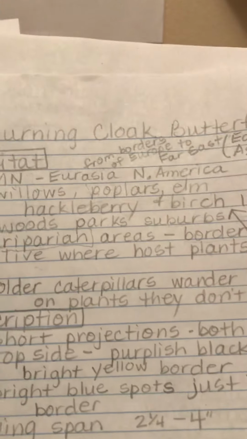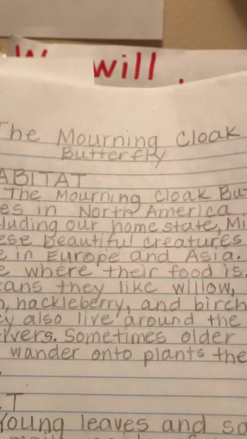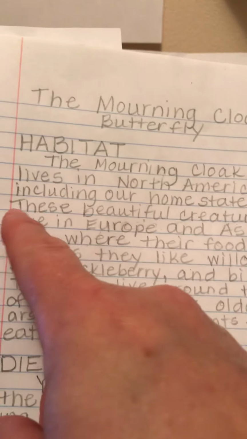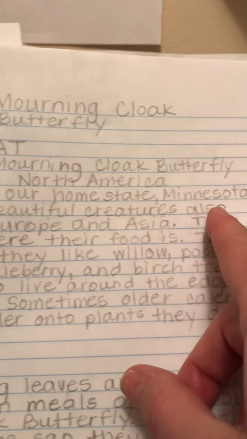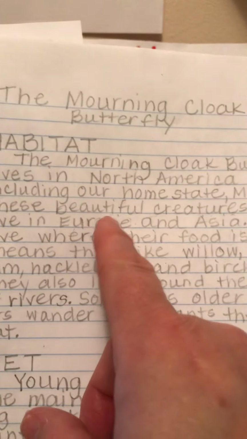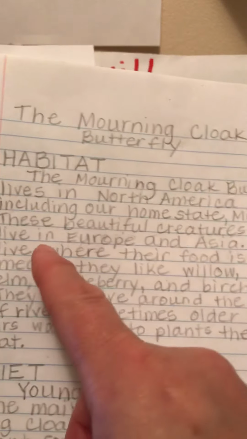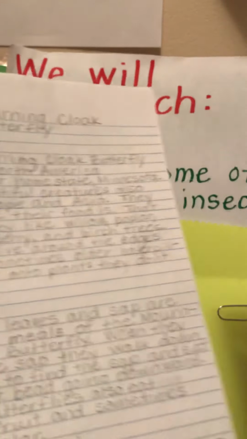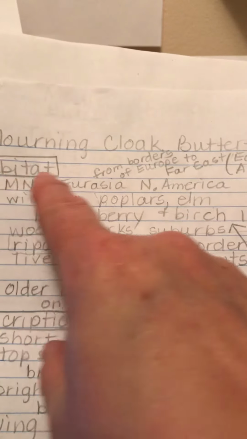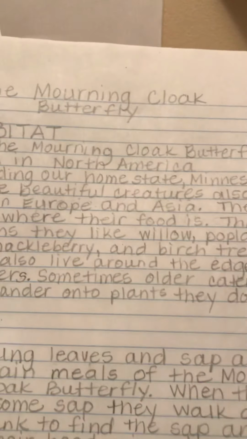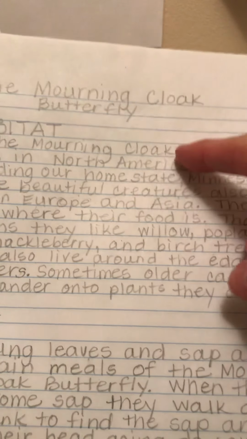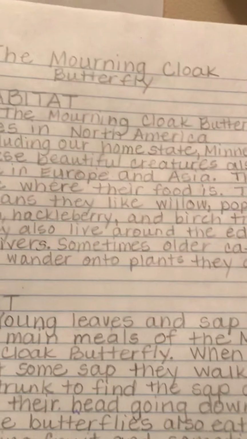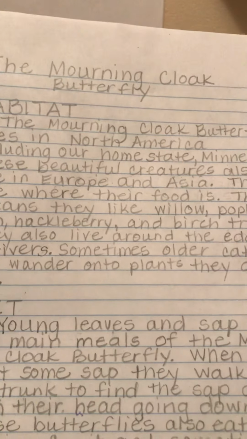Now let's see how I made it into a sentence. The mourning cloak butterfly lives in North America, including our home state, Minnesota. These beautiful creatures also live in Europe and Asia. So my very first note, which was just one line here, became 2 sentences, 1, 2, 3, 4, 5 lines, because you have to add the words in there to make them complete sentences, right?